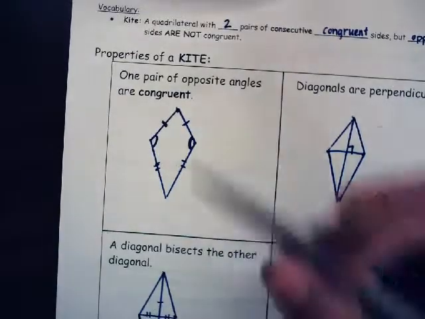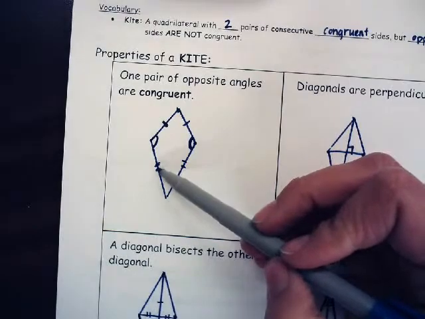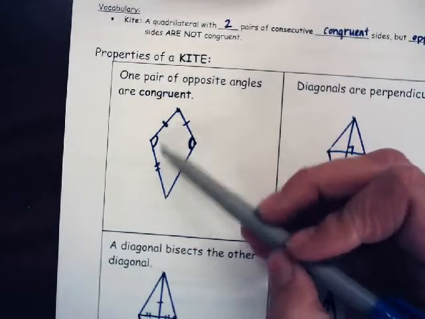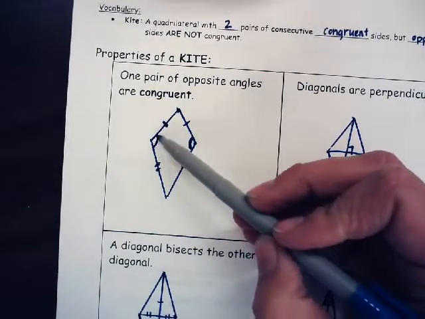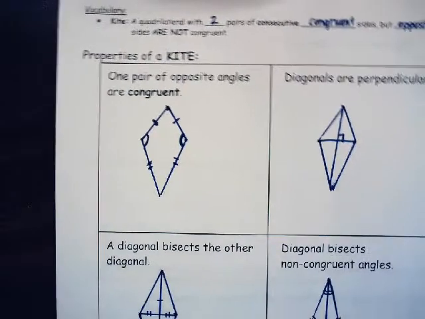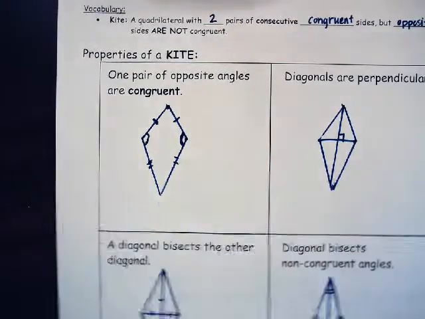Okay, remember that the congruent angles are the angles that come between the two sides that are not the same. So since this side is not the same as this side, the angle between them is a congruent angle to the one opposite.